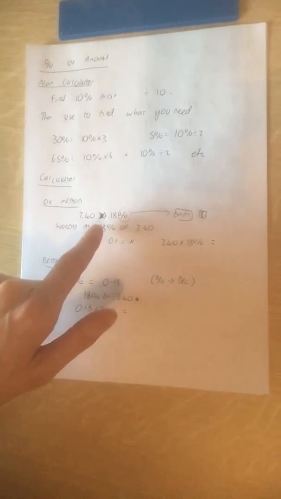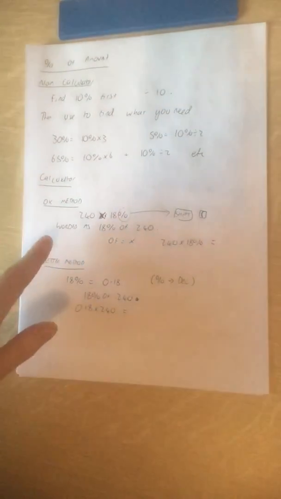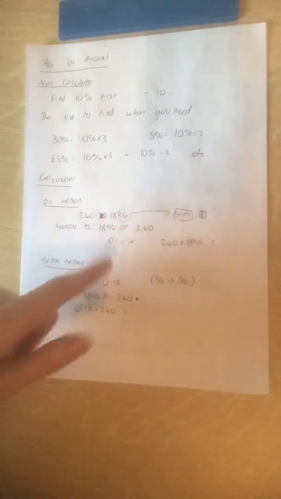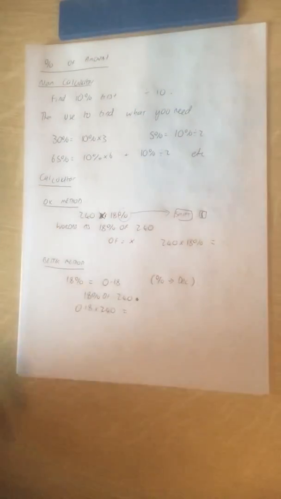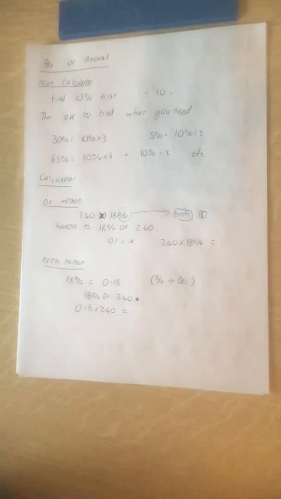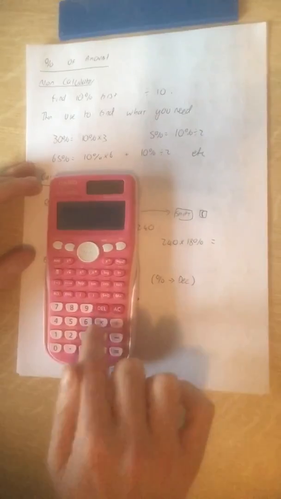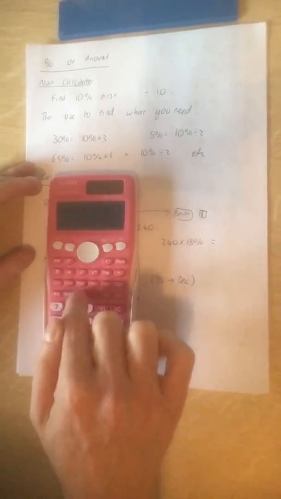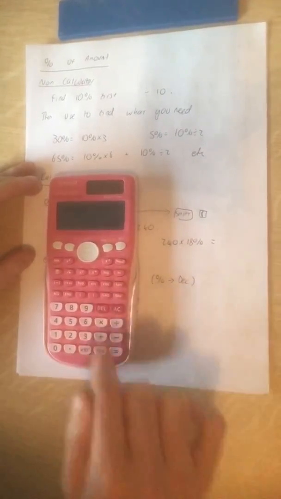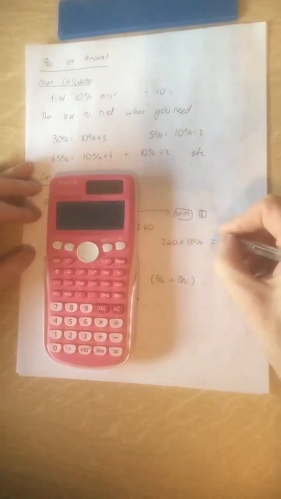You can see I accidentally was going to write of and changed it to times. In a question it'll say 18% of, find 18% of, calculate, evaluate, whatever it might be. Of means times in maths. So really we want to do 240 times 18%. So you're going to get your calculator and you're going to do 240 times by 18, shift, open bracket, job done. Okay, we've got there.